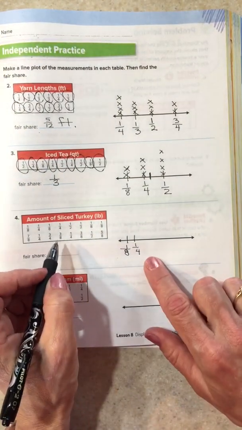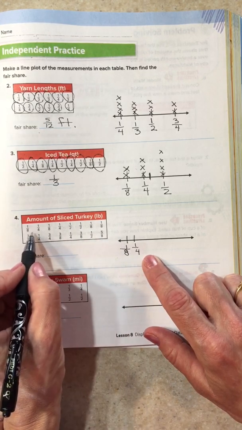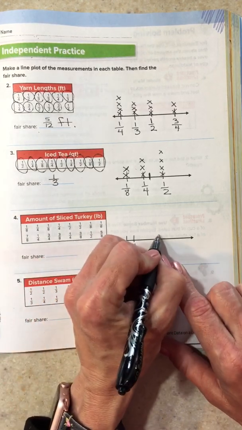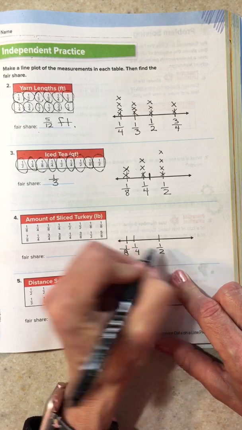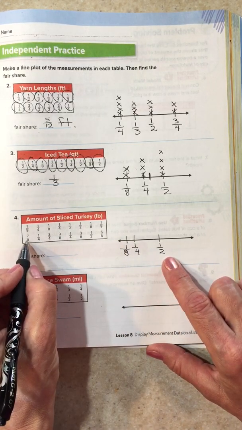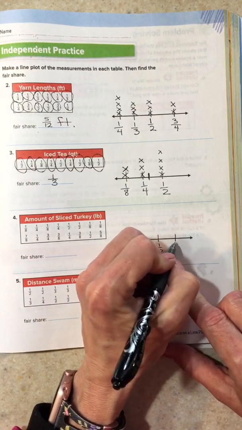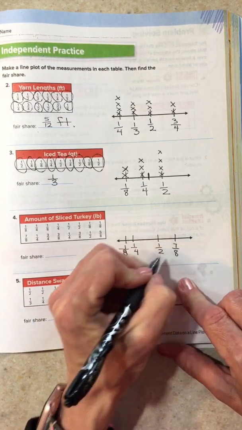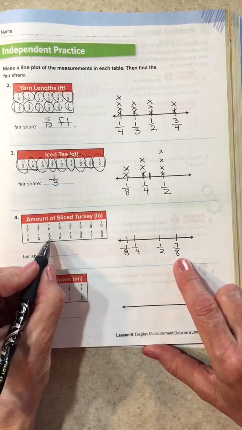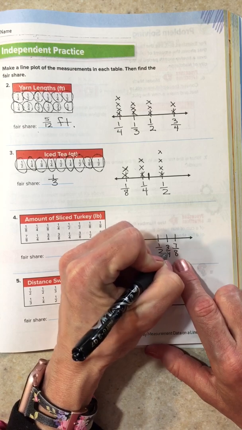Okay, I got my eighths, I got my fourths. I'm going to need a half. I'm going to put that over here. I see 7/8. 7/8 is almost a whole, so I'm going to put 7/8 over here. It's 7 out of 8 pieces. 3/4 might be a little less than that, so I'll put 3/4 in here.